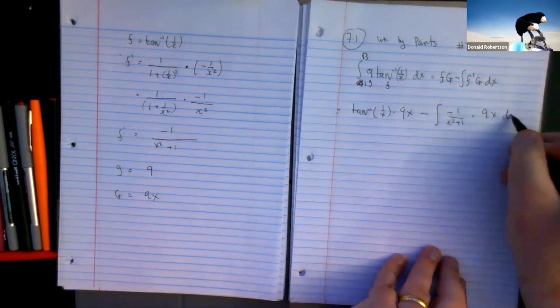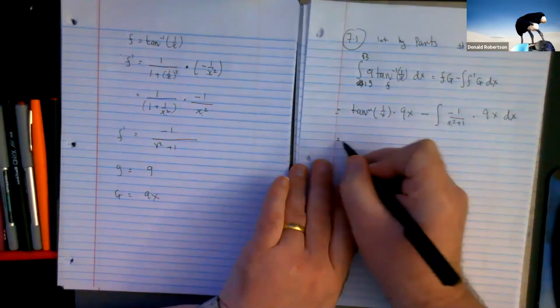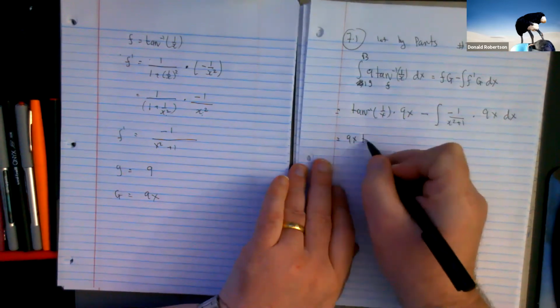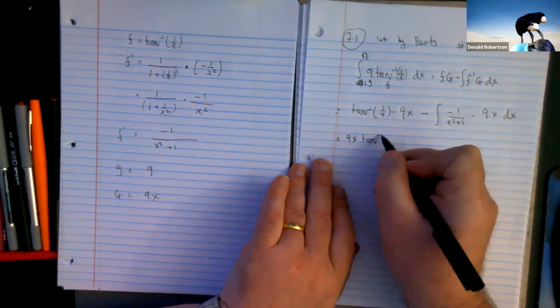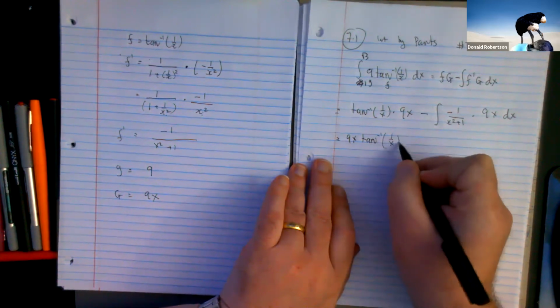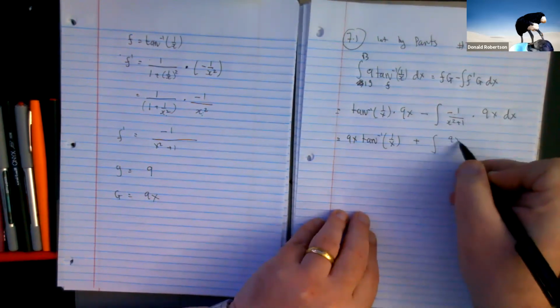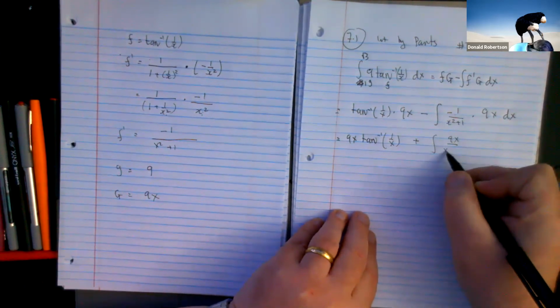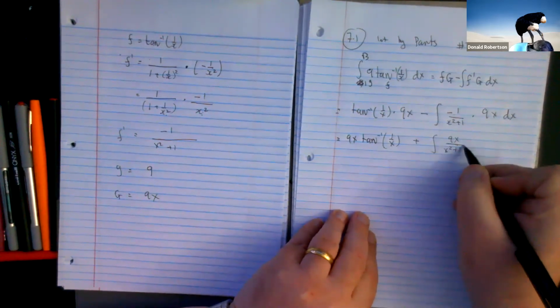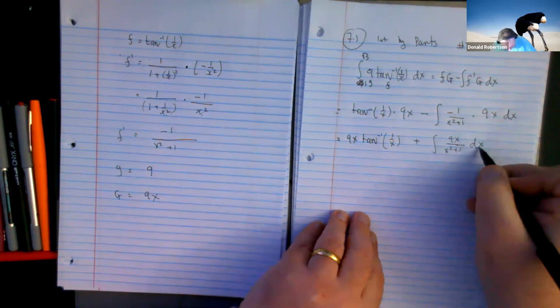And this is going to be 9x times the inverse tan of 1 over x. Two negatives make a plus, and multiply the top together, and there's your bottom. And now we're there.